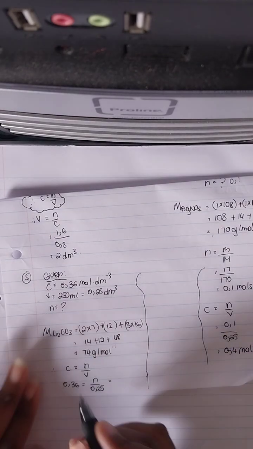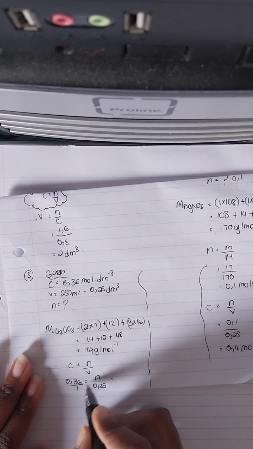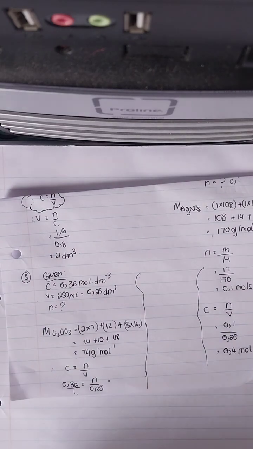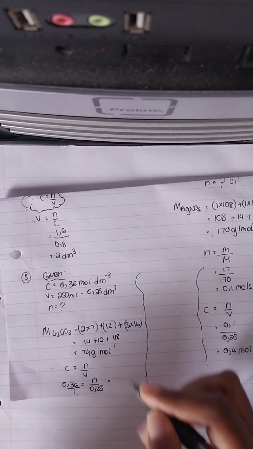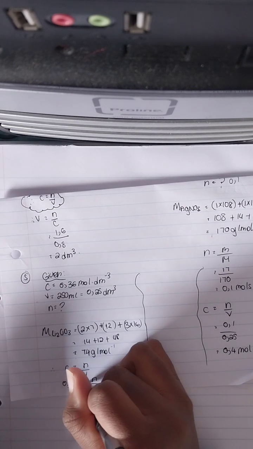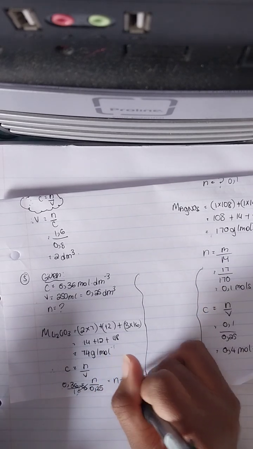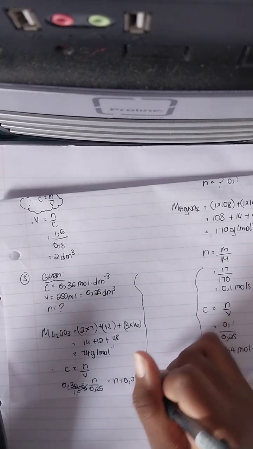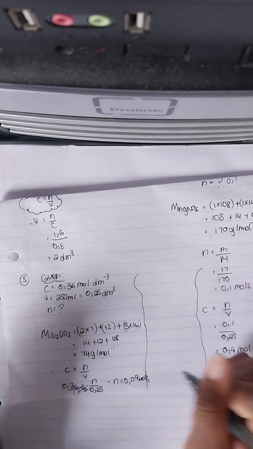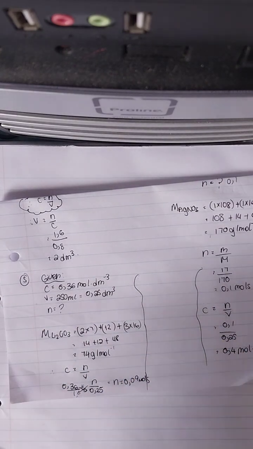What you do is you cross multiply. So your n is going to be 0.09 moles, because you cross multiply.